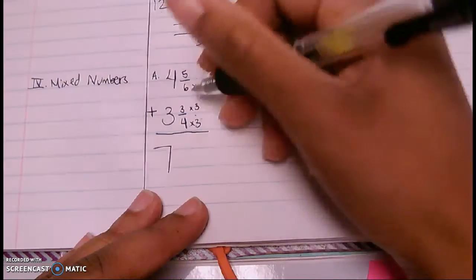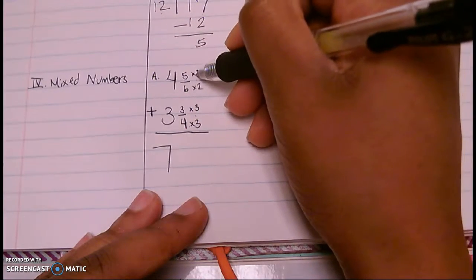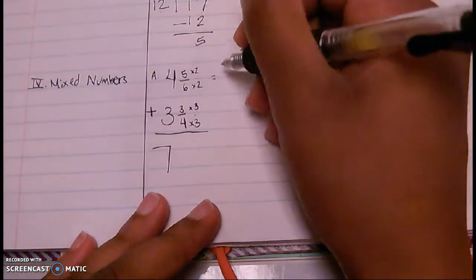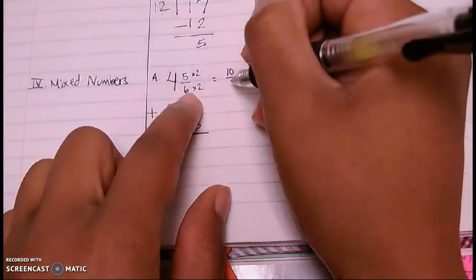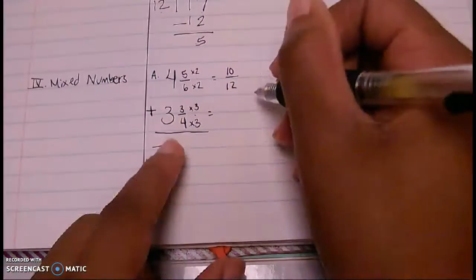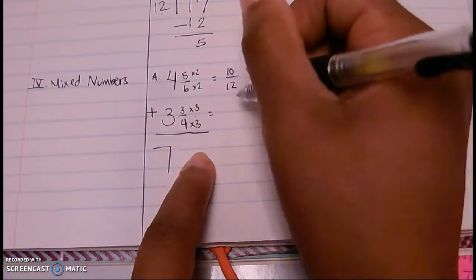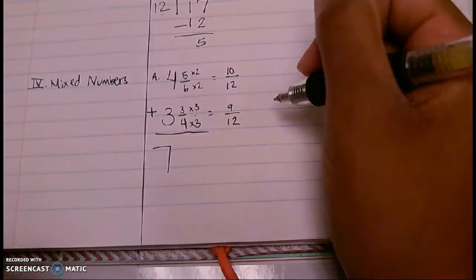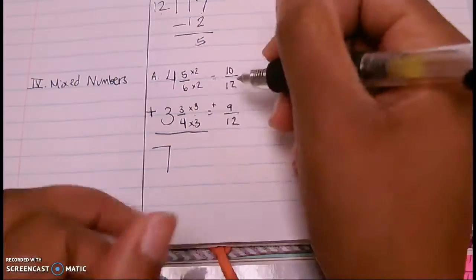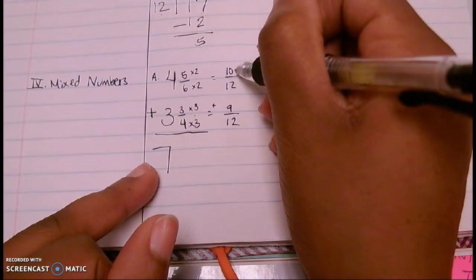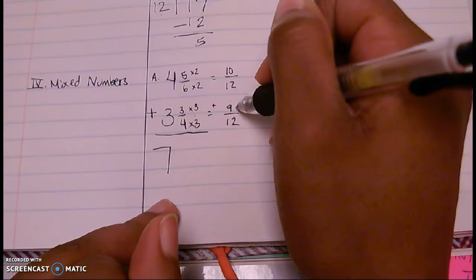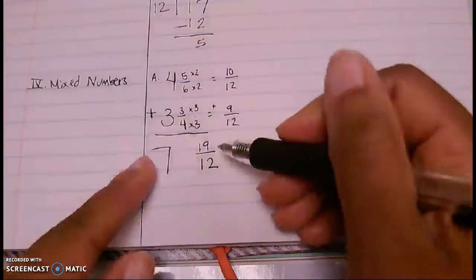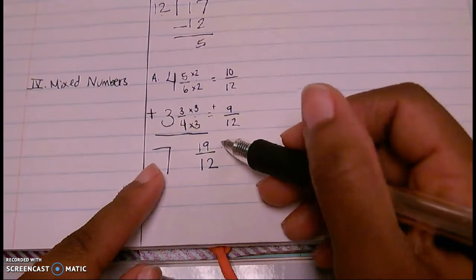So I'm going to multiply 5 times 2, which is going to give me the fraction 10 over 12. And I'm going to multiply 3 times 3, which is going to give me 9 over 12. Now that I have these together, I can also go ahead and add these. So 10 plus 9 is going to give me 19 twelfths. So my answer right now is going to be 7 and 19 twelfths.